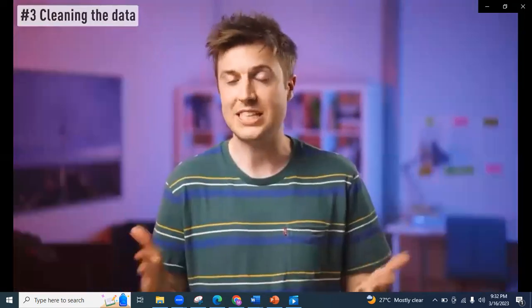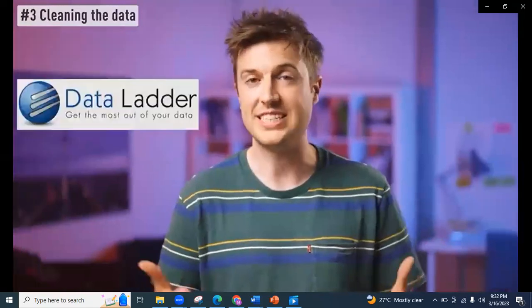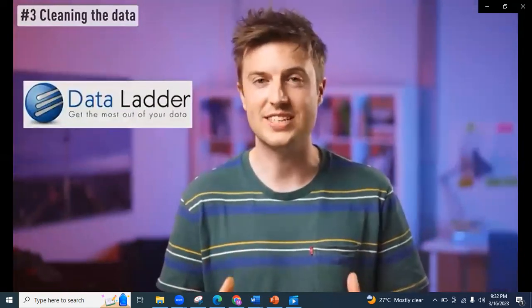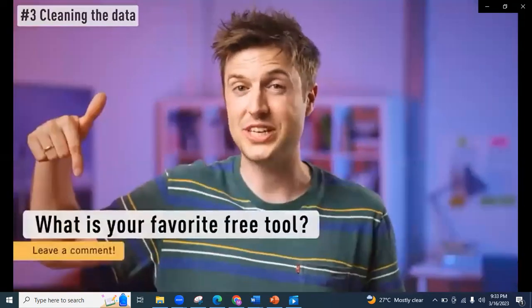Alternatively, enterprise tools are also available. For example, Data Ladder, which is one of the highest rated data matching tools in the industry. There are many more. Why don't you see which data cleaning tools you can find online? Share your free tools in the comments below.